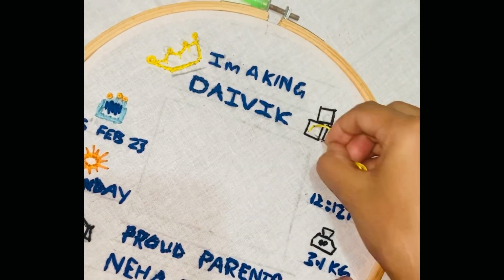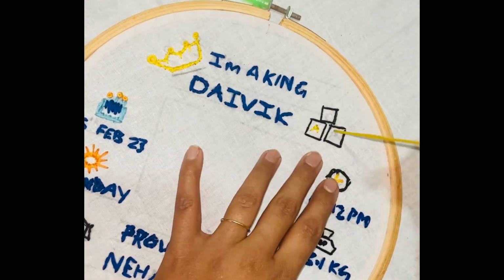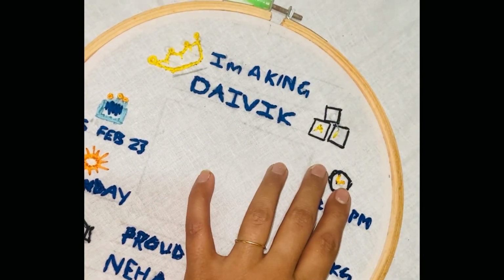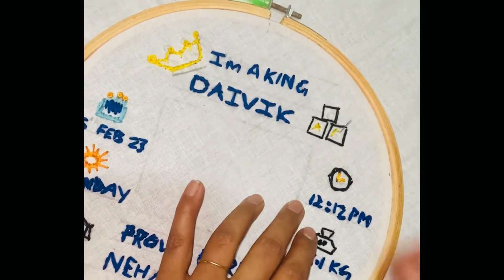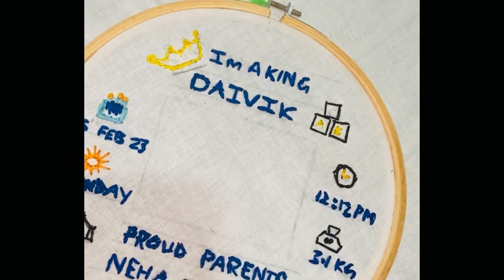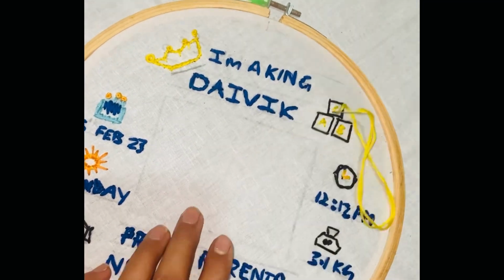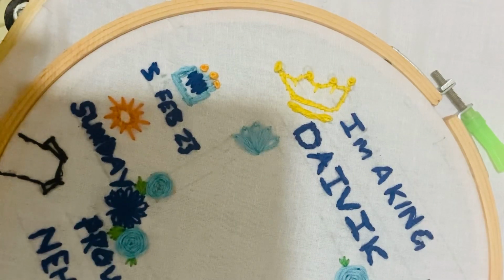Then I just made 3 boxes, and in those boxes I have written A, B, C. It's kind of a newborn baby embroidery, so that's why I made some toys over here. So you can watch it now, simply creating the normal stitching, giving it an outline, and I used yellow color, so it's in a customized automation.